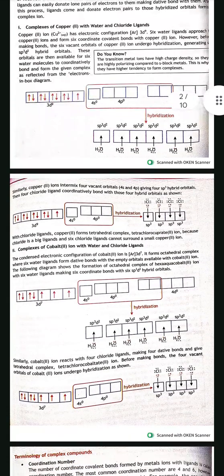Complexes of copper 2 with water and chloride ligands. Copper 2 has electronic configuration of 3d9. 6 water ligands approach the copper 2 ions and form 6 coordinate covalent bonds with copper 2 ions. However, before making bonds, the 6 vacant orbitals of copper 2 ion undergo hybridization, generating sp3d2 hybrid orbitals. These orbitals are then available for 6 water molecules to coordinatively bond and form the given complex, as reflected from the electrons in the box diagrams.